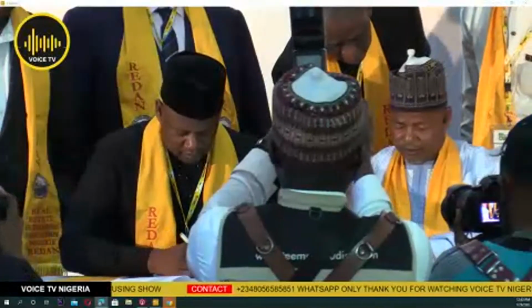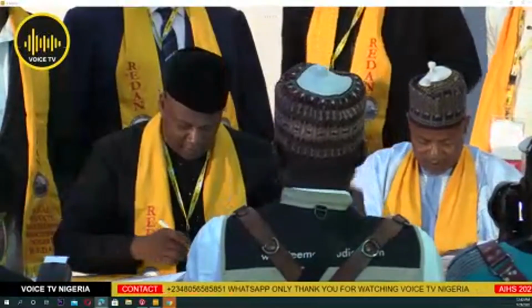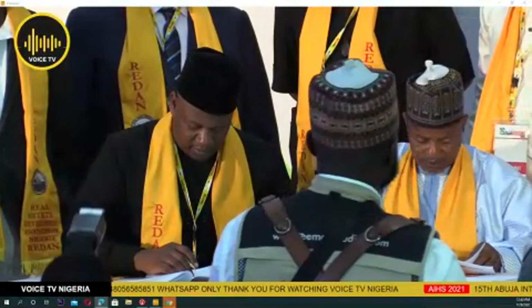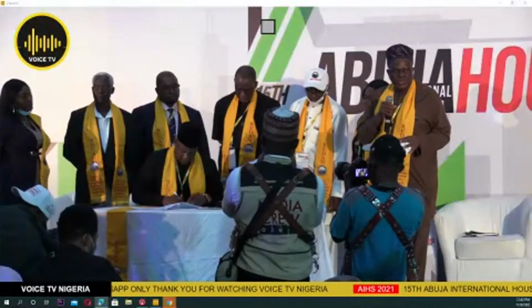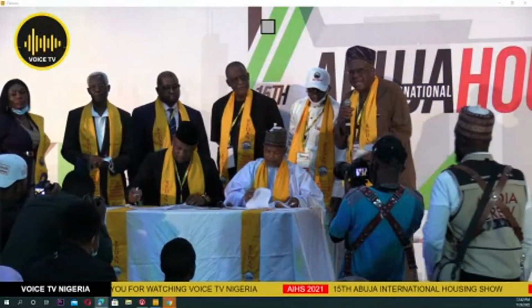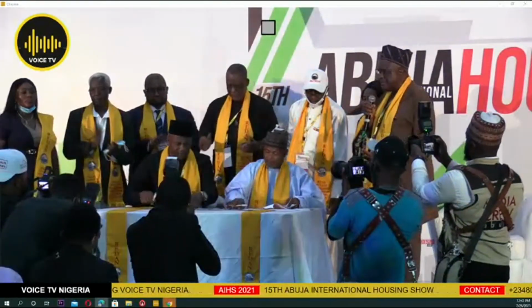The initial intervention will be provision of 1,000 units of housing in each of the 6 geopolitical zones of Nigeria. So in the next 2 years or so, we're expecting 6,000 units to have been delivered.